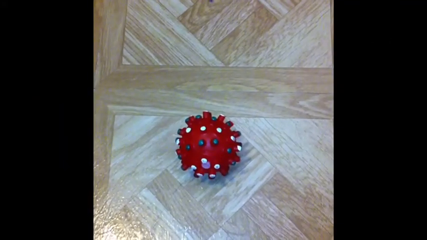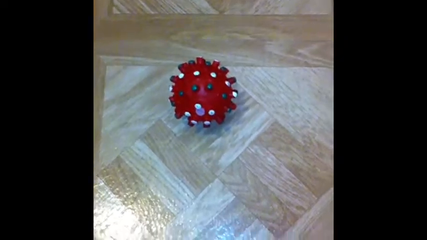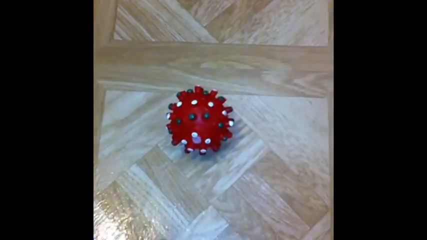So for example 1, I'm going to take this ball and put it on the ground. The ball is at rest, and now it's going to be acted upon by an unbalanced force, which is my hand. It was acted upon by an unbalanced force, therefore it moved. That's an example for Newton's first law.